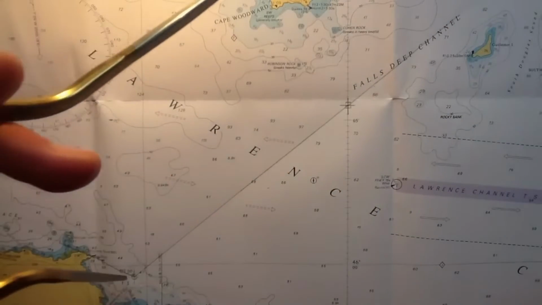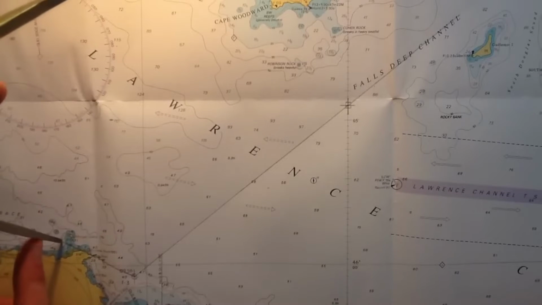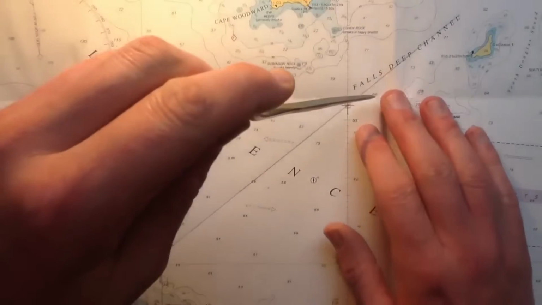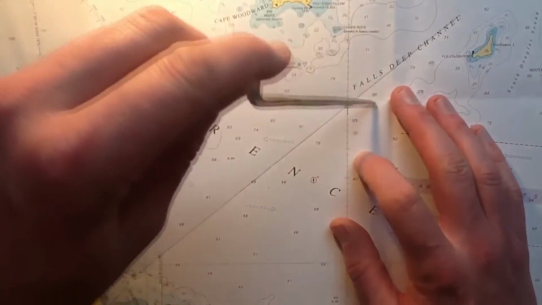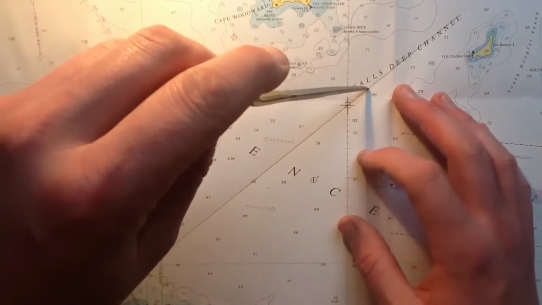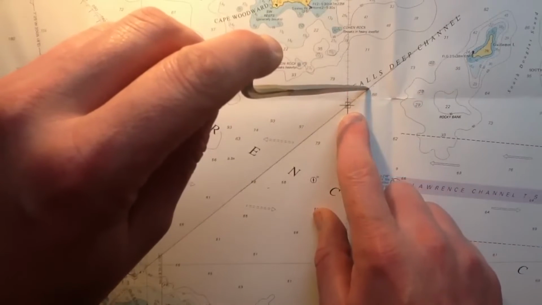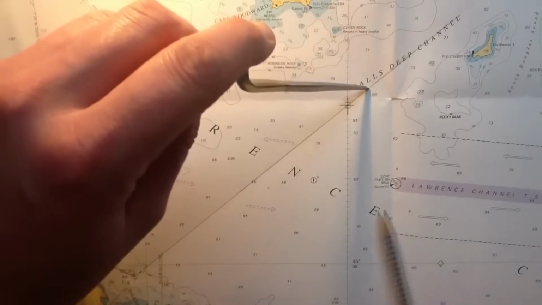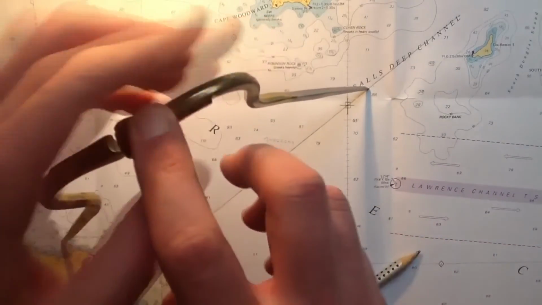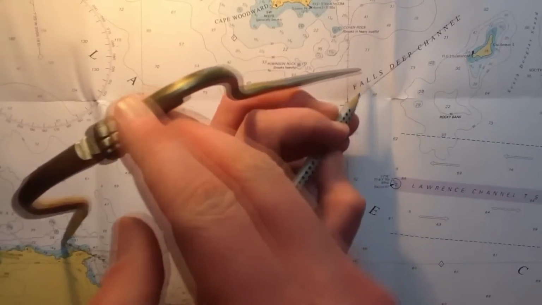Now once we've done that, we put the one end on the end of the tidal vector and we arc out just as if we were using a compass the other end until it crosses this line we drew before. Now notice it hasn't by chance hit this point here, but that doesn't matter at all, it's very unlikely to.